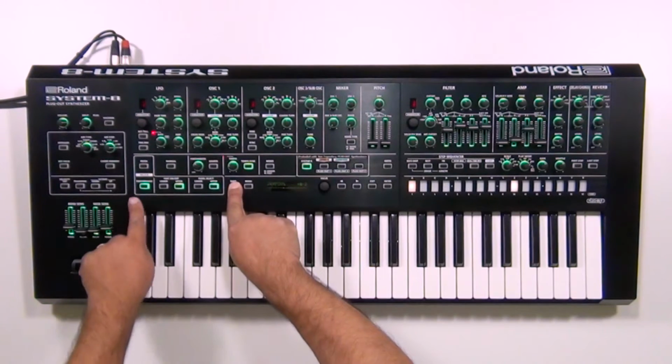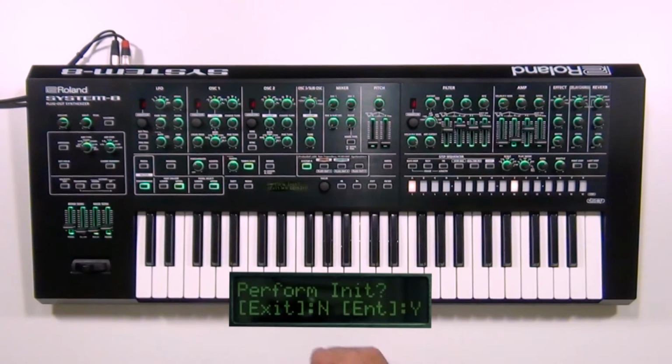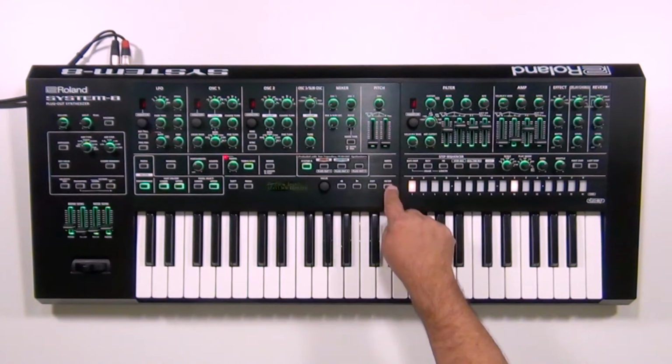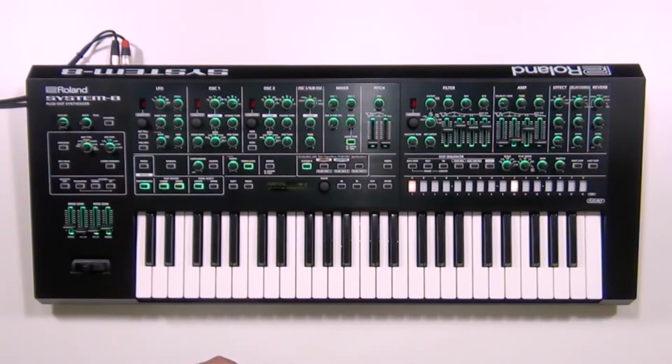Okay, so let's do that once again. Let's create our own performance from scratch. So do this with me. Press and hold Shift and hit the Performance button, and you see it ask me if I want to create an initialized performance, and yes. So now let's choose some of the basic sounds that we're going to put inside the performance. I'm going to start with the lower.